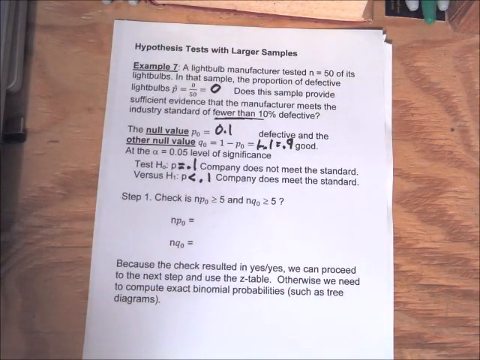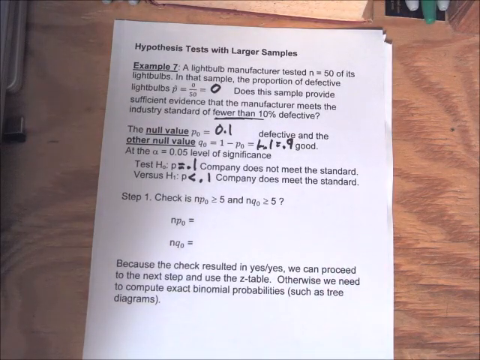And we want to check whether n times p0 is at least 5 and n times q0 is at least 5. If so, we can use the z-table. Otherwise, we'll need to use exact binomial probabilities, such as a tree diagram.